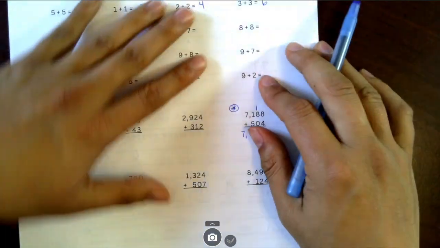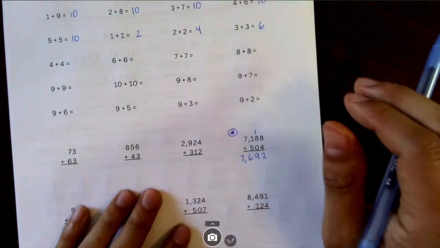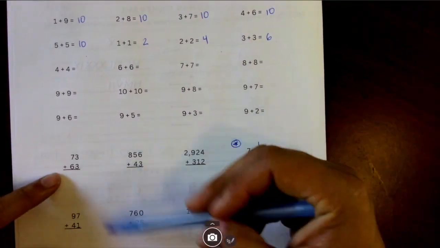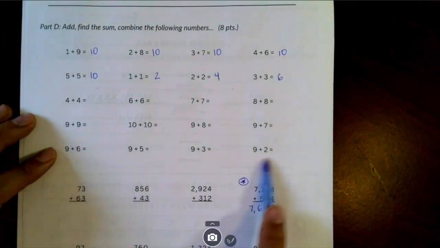That's it for this one. Go ahead and practice it. If you guys need help, I can help you out. But you do have a Delta Math assignment in terms of adding positives. So you guys need to go ahead and log into your Delta Math assignment.